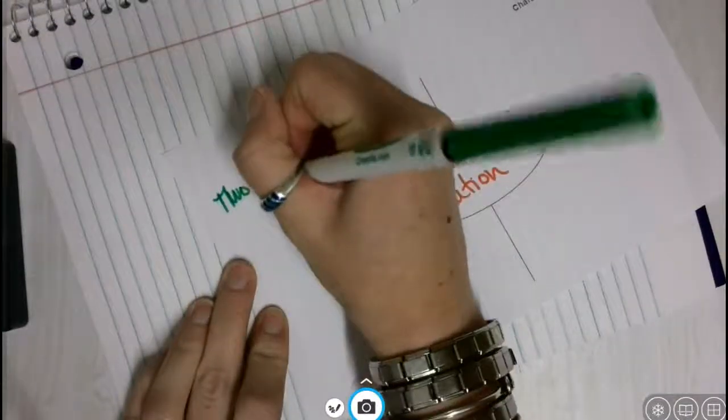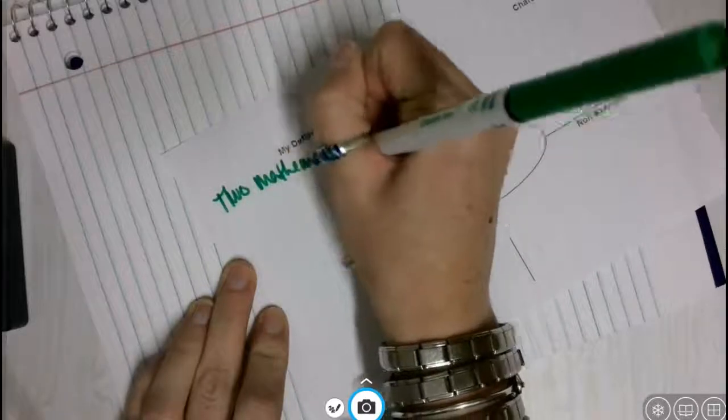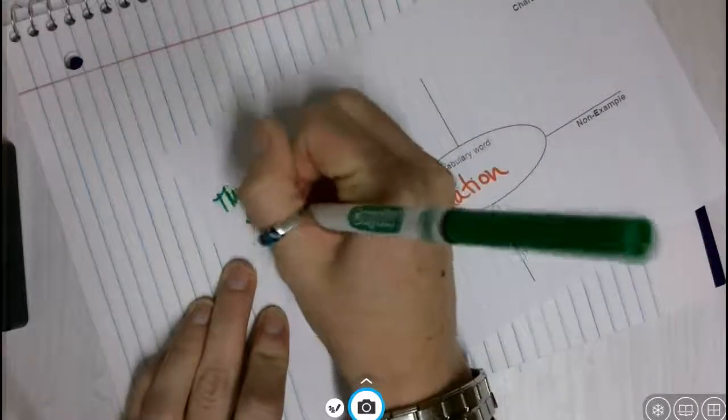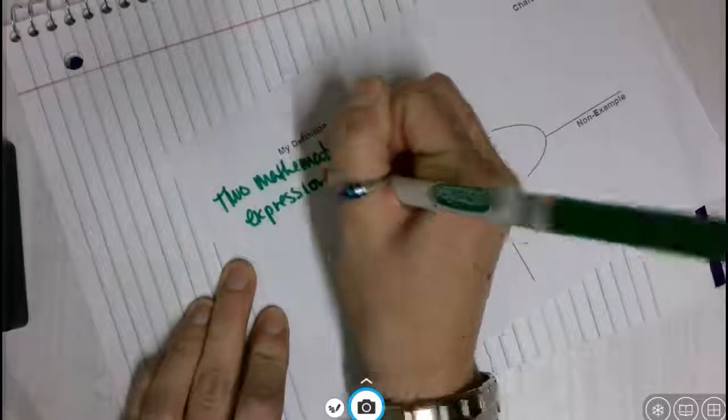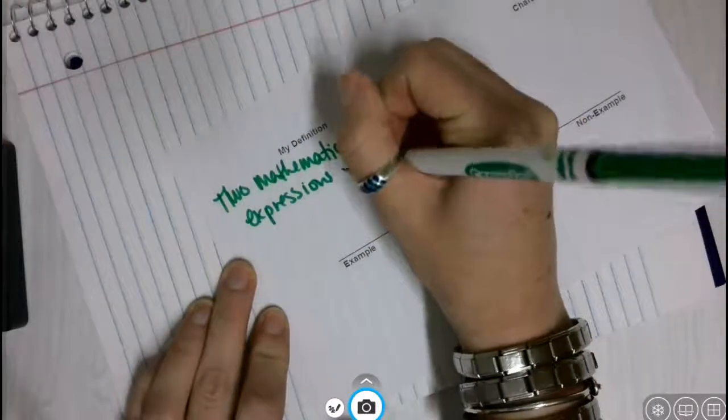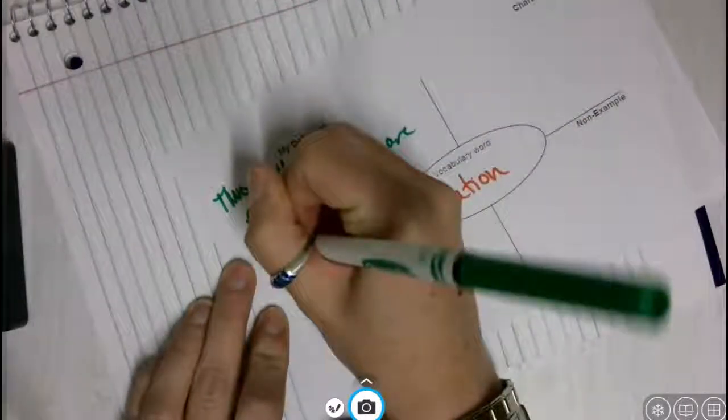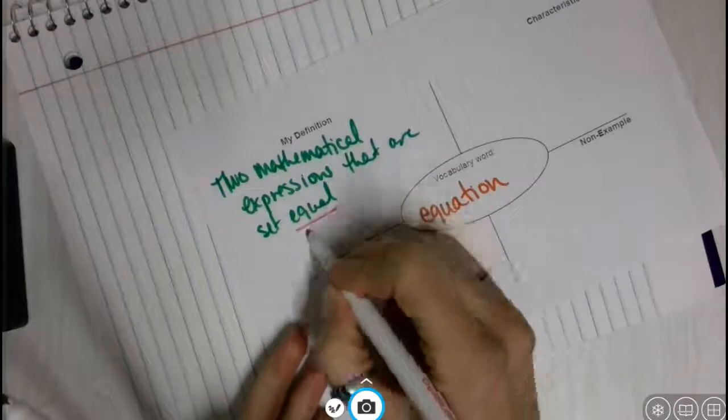Okay, the first thing we always have is our own personal definition. So my personal definition is two mathematical expressions that are set equal. So the big thing to note is, if I'm having an equation, I have to have an equal sign. Okay, so that's one of our characteristics.